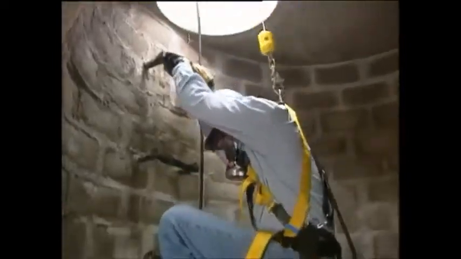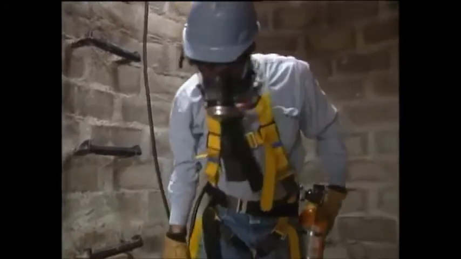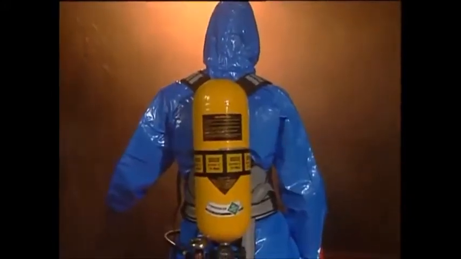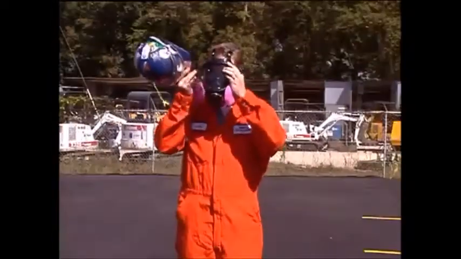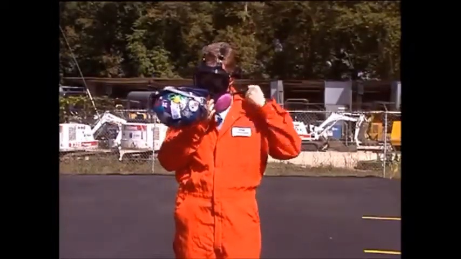A respirator is a protective face piece, hood, or helmet that is designed to protect the wearer against a variety of harmful airborne agents. There are three main types of respirators: supplied air respirators, which provide pressurized breathing air; self-contained units that have air in a tank that you carry on your back; and air purifying respirators that use filters to clean the air you breathe.